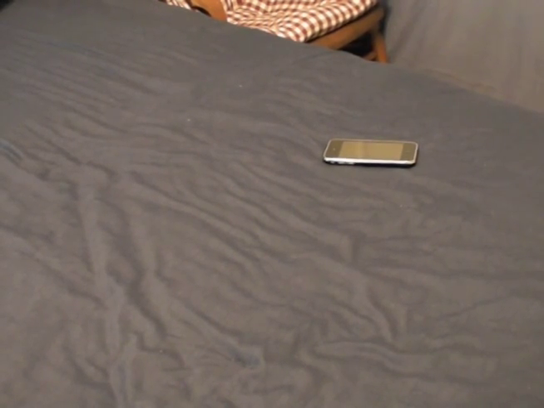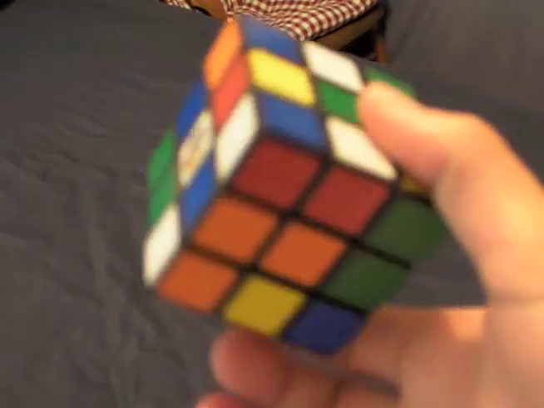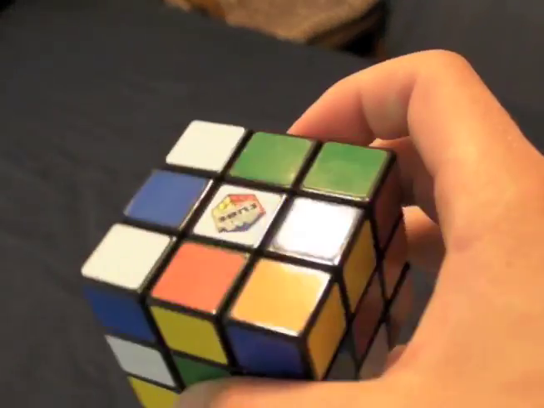And today I'm going to be showing you just how to solve one side of it. And I'll be making more tutorials on how to solve the whole thing. But alright, so that's pretty jumbled up. As you can see, I'm going to be solving for green.